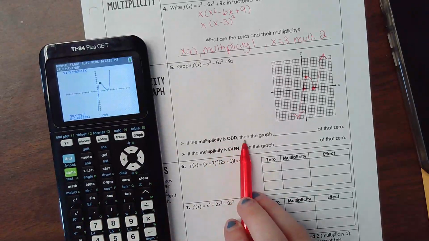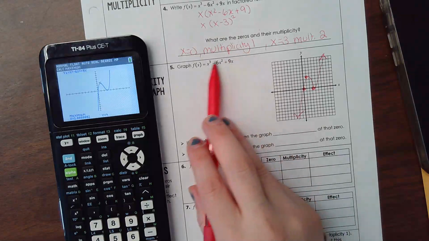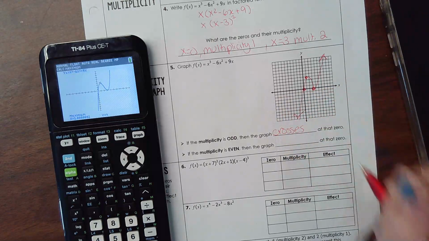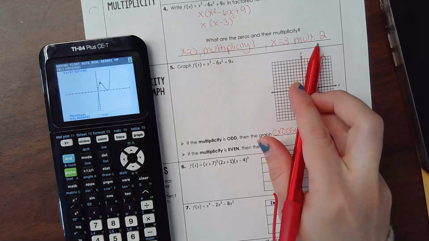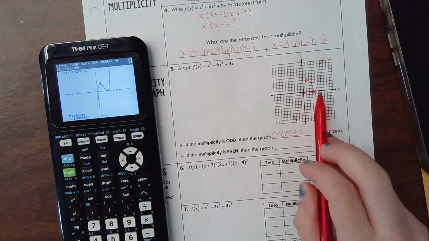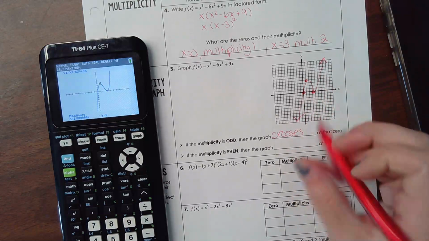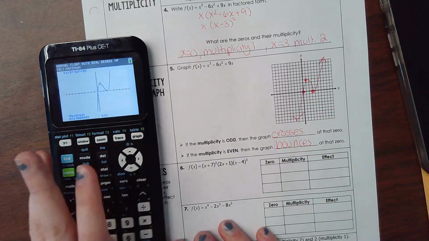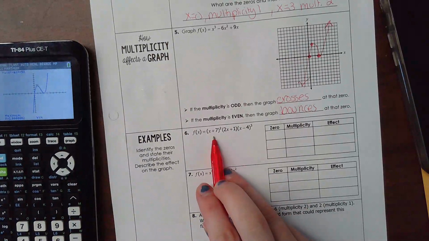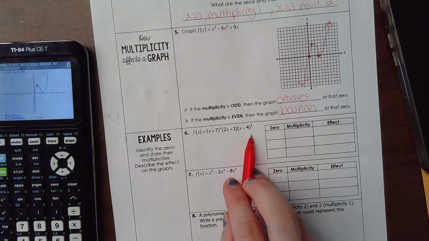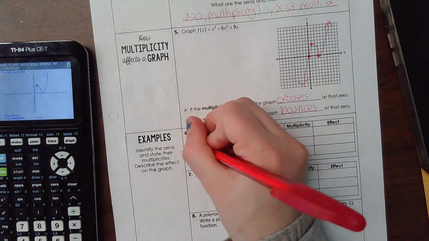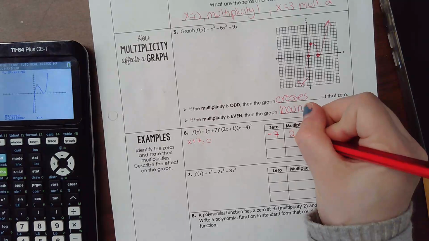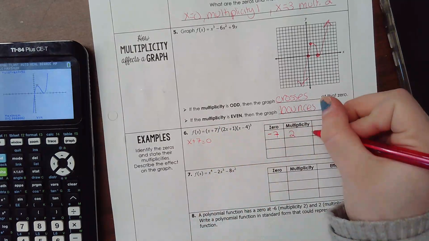When the multiplicity is odd, so there was one multiplicity here at 0, it goes through that zero, so it crosses the graph. When it's even, so notice the multiplicity here was 2, so when it's x equals 3, since that was a multiplicity of 2, it bounces at that zero. Then if I look at this example, notice they broke it up for us. It's already factored. So the zero, let's start with x plus 7 equals 0. So our zero would be negative 7. It's squared, so our multiplicity is 2, which is even, so it should bounce.